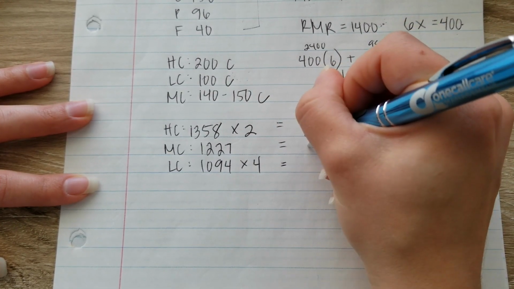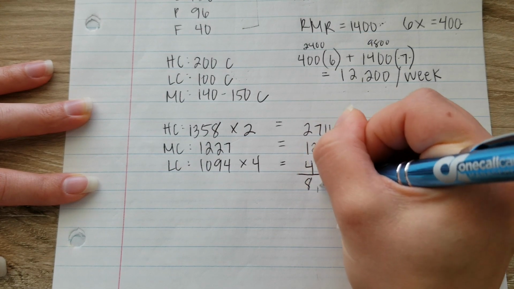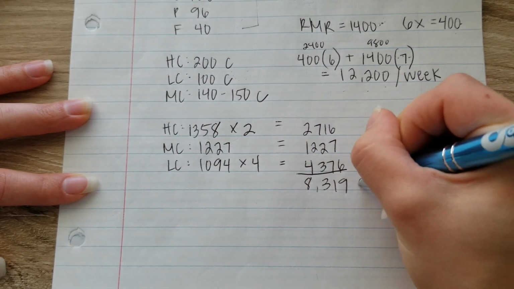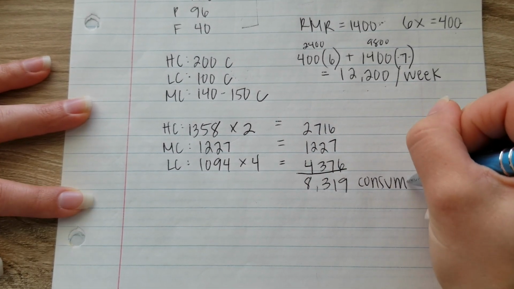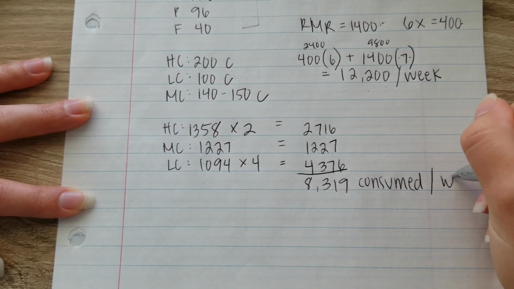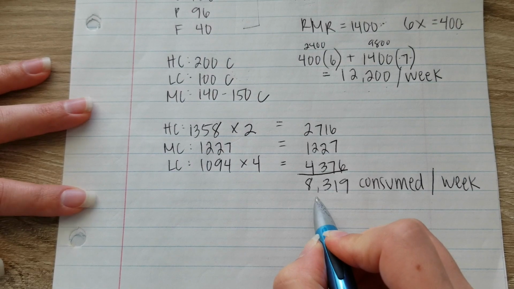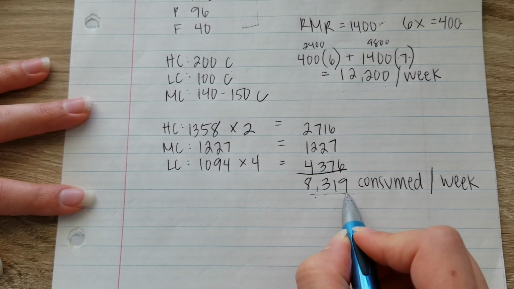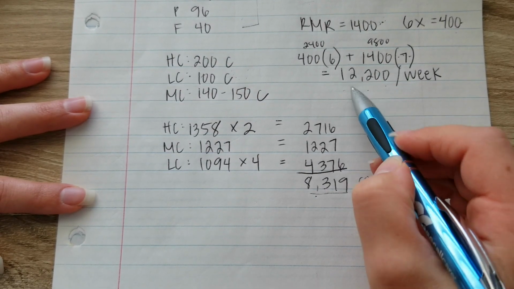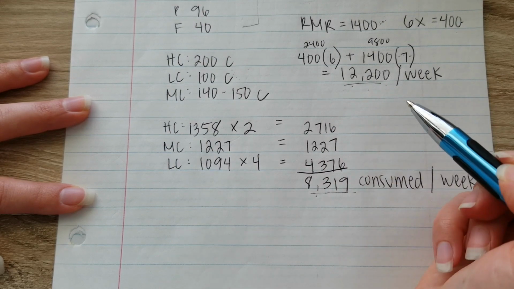So that comes to this consumed per week. Okay, so this is the amount of calories that I'll be eating throughout the whole 7 days. This is the amount that I'll be burning throughout the whole 7 days.